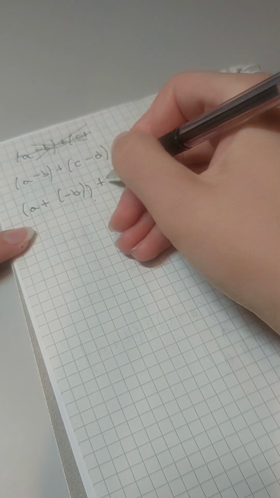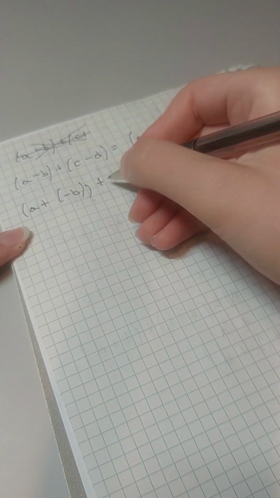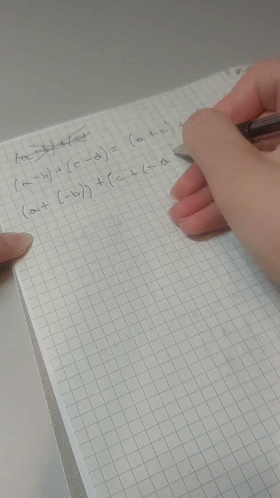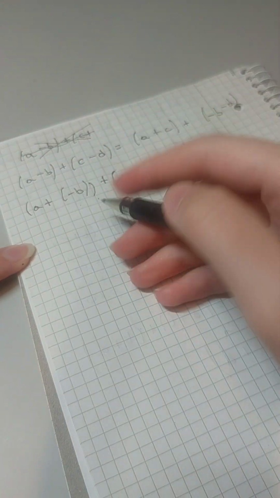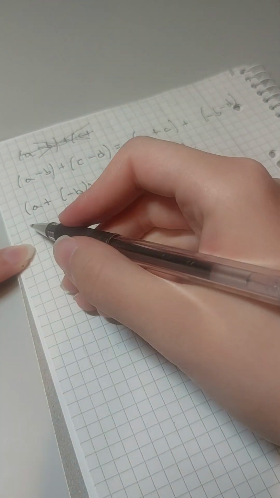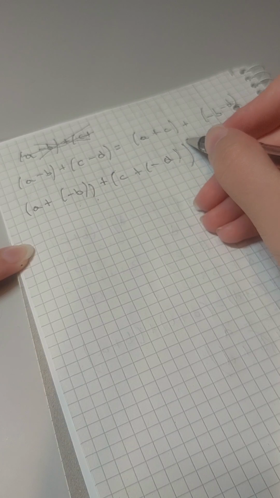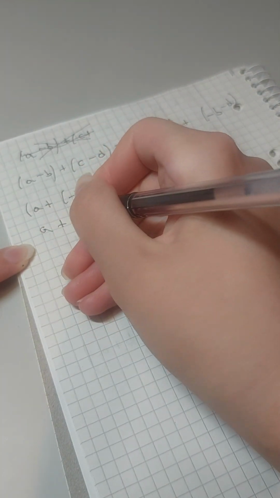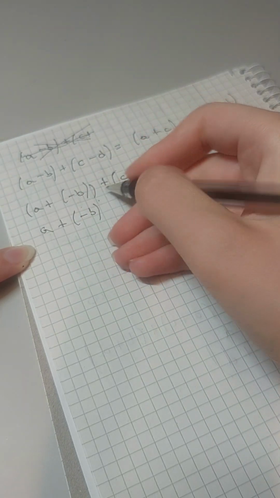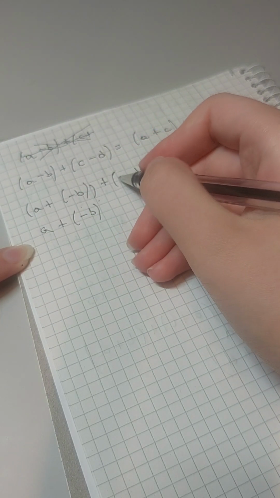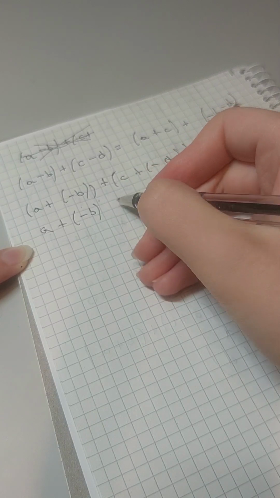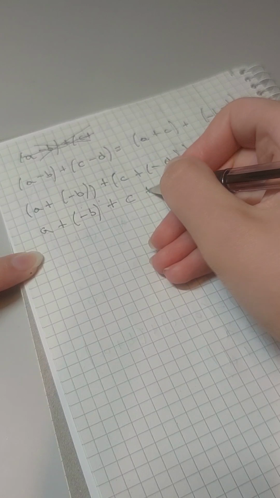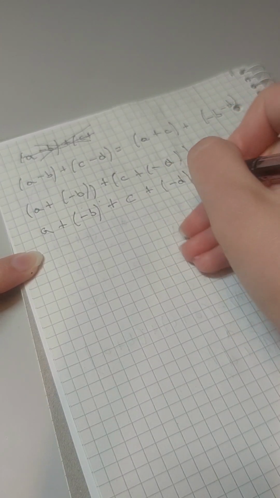Now we're gonna do the same for the expression over here, like so. And now let's get rid of the outer parentheses. So what we'll get is a plus minus b. And now we have a plus over here and we have nothing here, so it's basically like a plus, and we can write plus c plus instead of parentheses minus d.